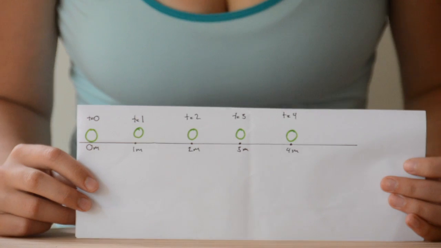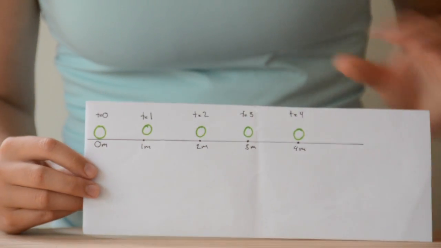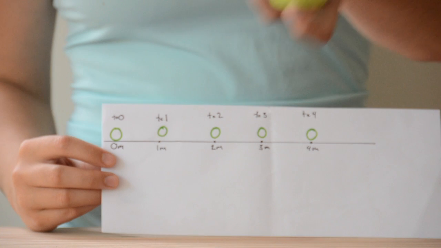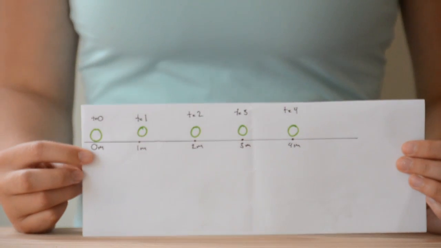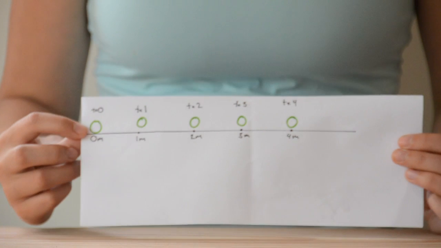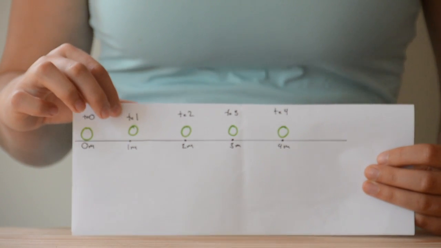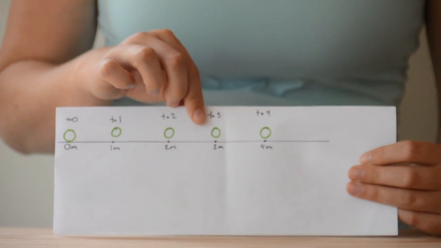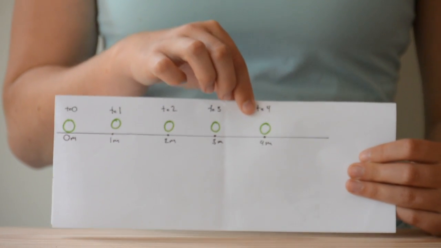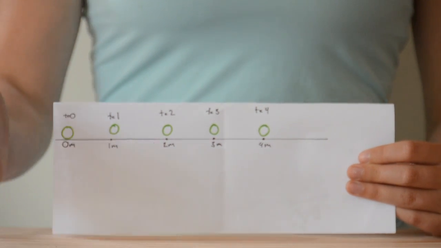So I just wanted to draw it out for you so that you could understand it a little bit more. So when this tennis ball, let's say it's at 0 meters, and so time is 0. And then it's at 1 meter, and it's 1 second. And 2 meters, 2 seconds. And 3 meters, 3 seconds. And 4 meters, 4 seconds. So it has to be the exact same counting.